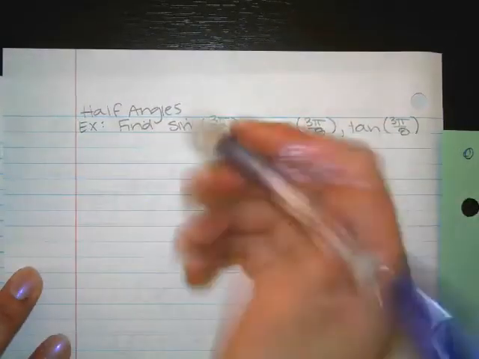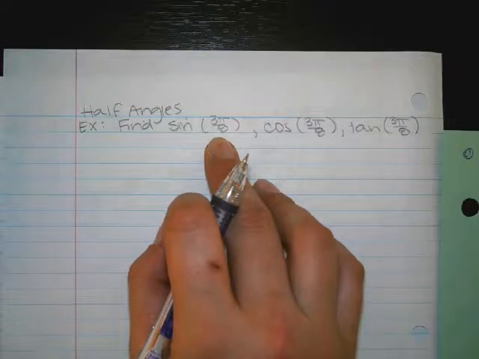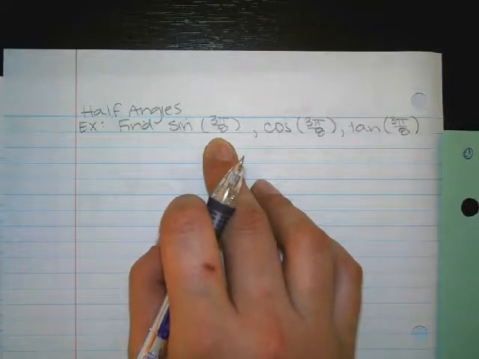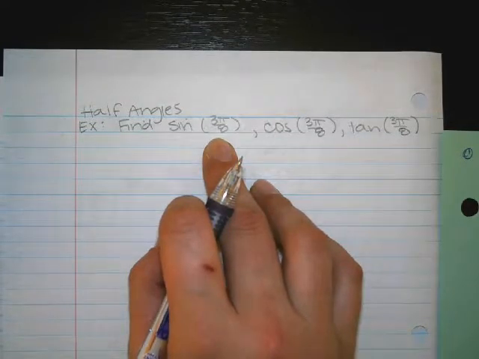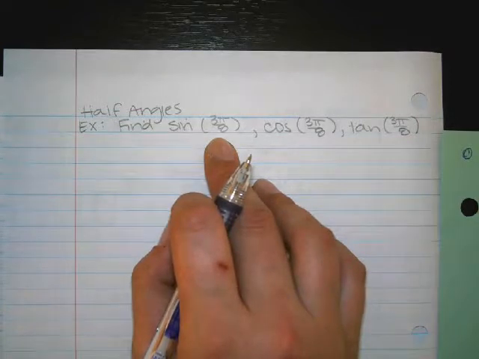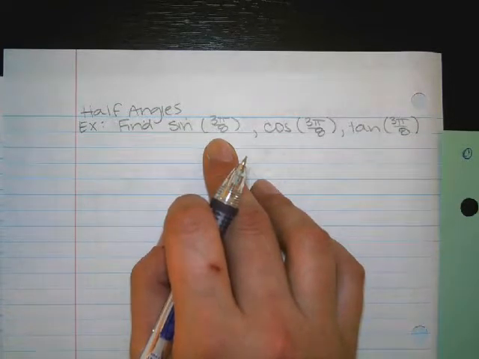All right. So here we go. We have to figure out what angle you can divide in half. What angle would divide in half to give you 3 pi 8ths? 6/16. 6/16 is the same thing as 3/8. I'm saying we're dividing it in half. 6/16 is exactly the same as 3/8. It's just not simplified yet. So I'm saying what angle could you divide by 2 and get 3/8?